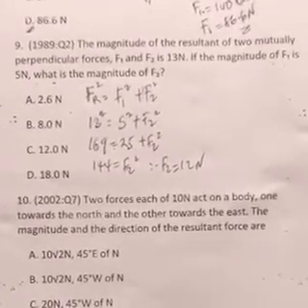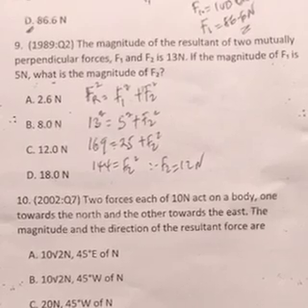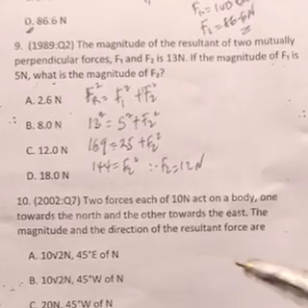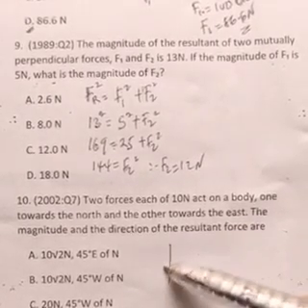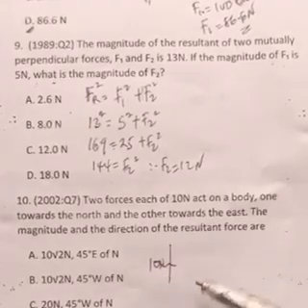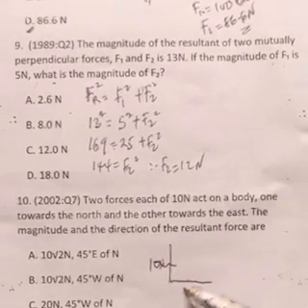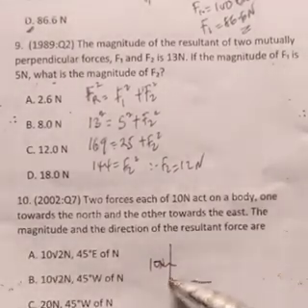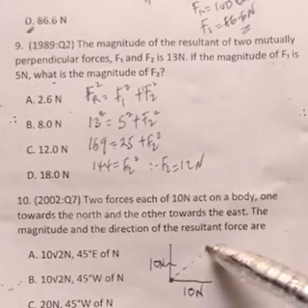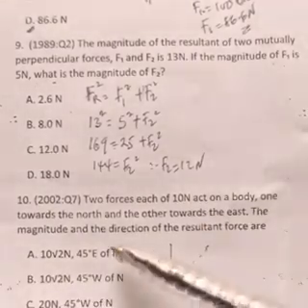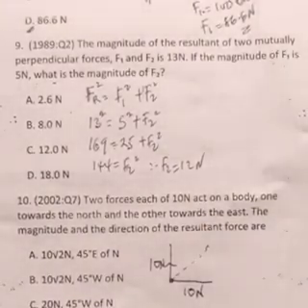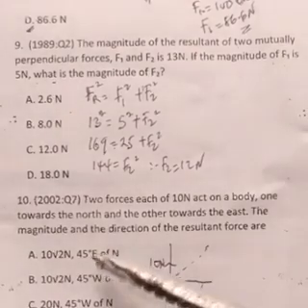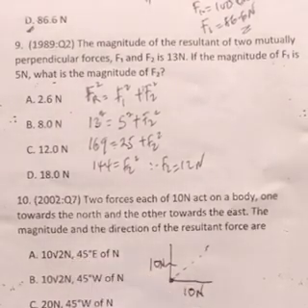For question 10, two forces each of 10 Newton act on a body, one towards the north and the other towards the east. So one is north, 10 Newton. The second one is east, 10 Newton also. So the resultant will be this. That's northeast. When we check the options, D is east of north. So our answer is either A or D.